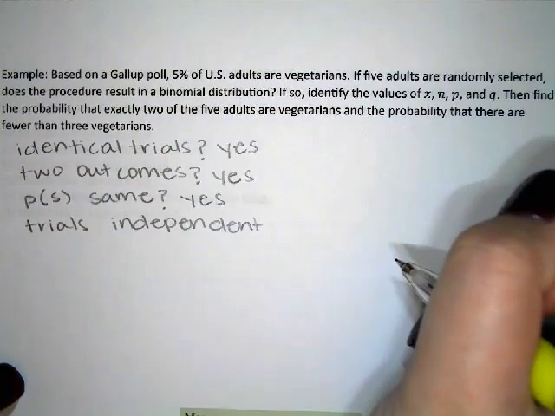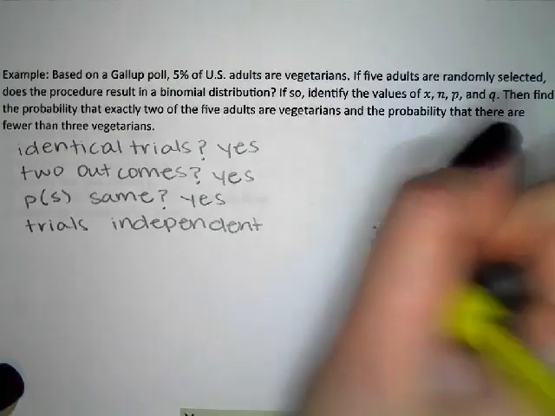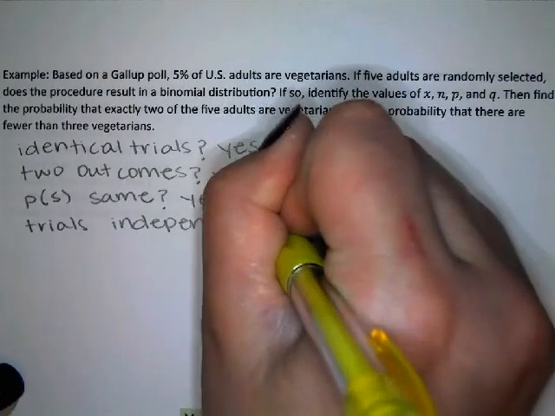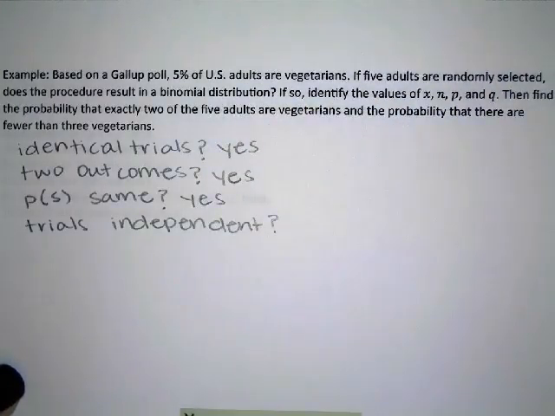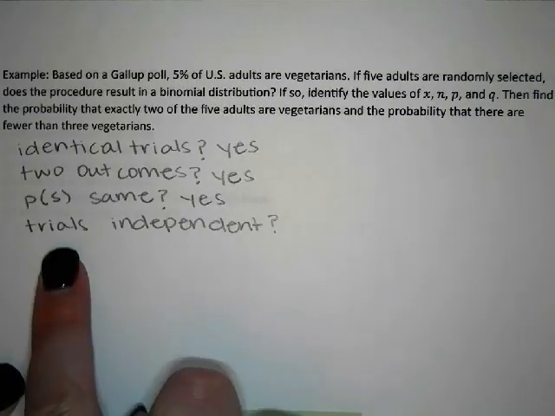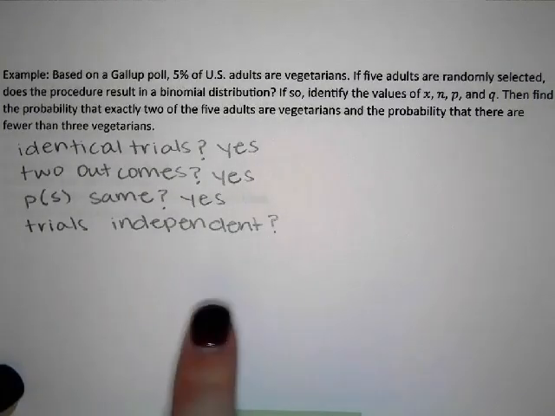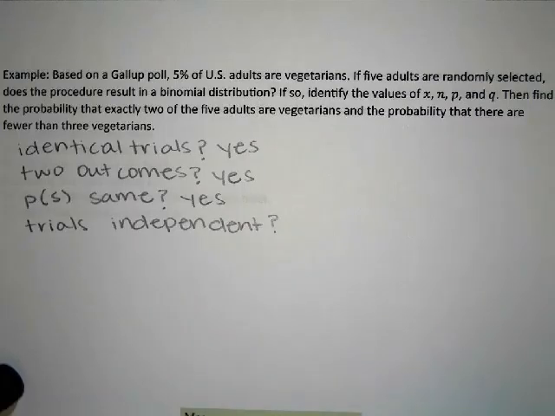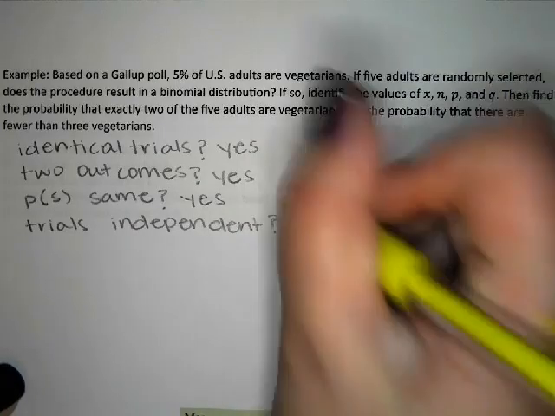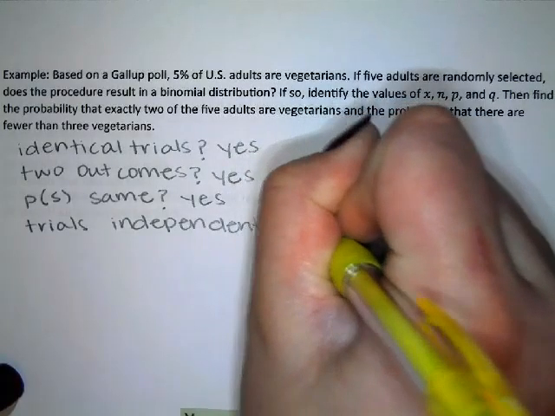They said randomly selected adults, so we're not going to some group of vegetarians to ask these questions. So if we ask one person and they're vegetarian, does that make the next person more or less likely to be vegetarian? It does not. So here we're going to say yes, the trials are independent. The outcome of one does not impact the outcome of another.